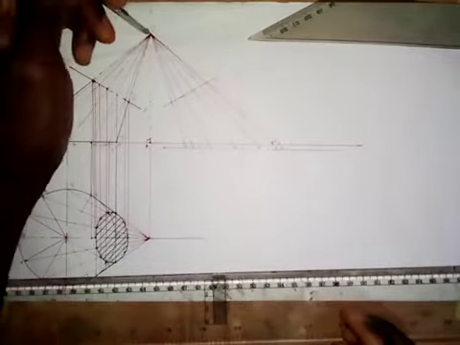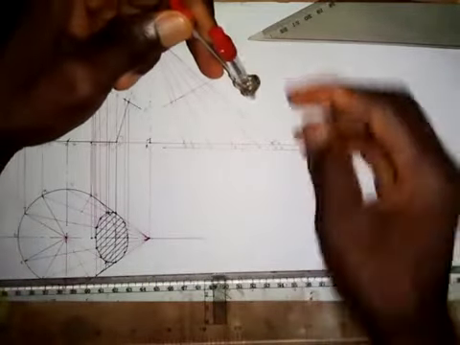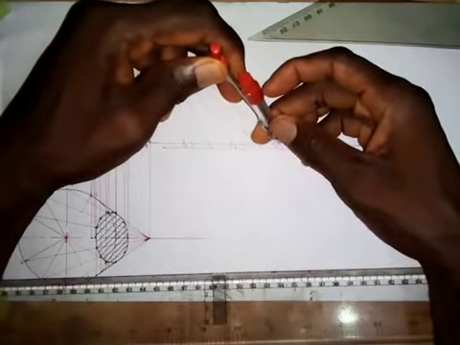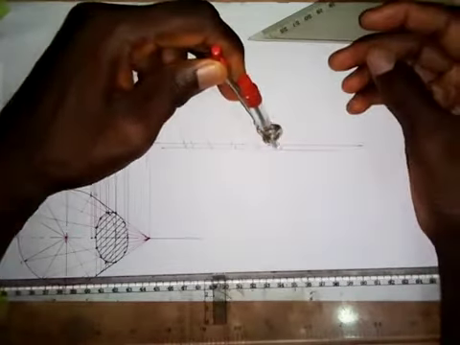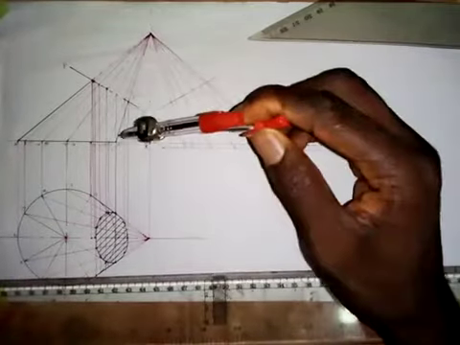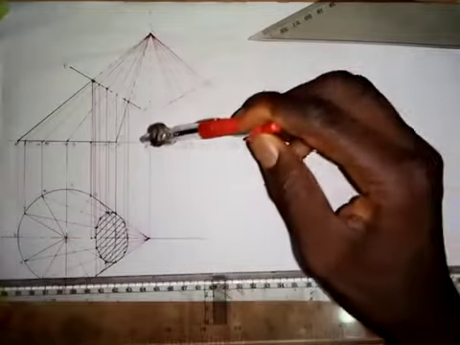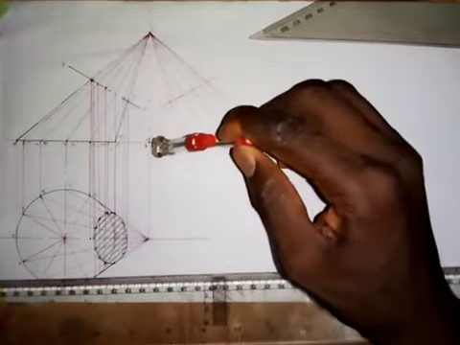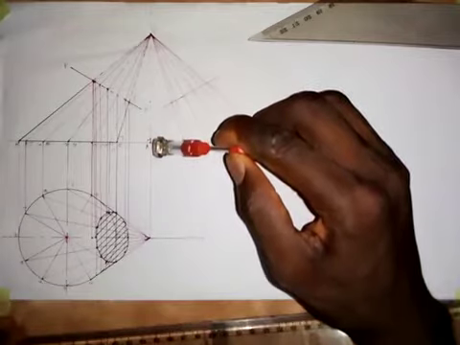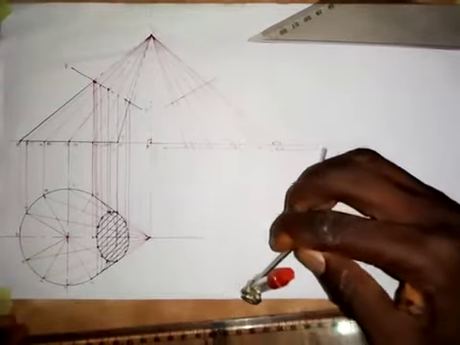Then I will take this distance from O to 6, because O6 is the longest true length. I put the pinpoint here, and I'll draw an arc from here.